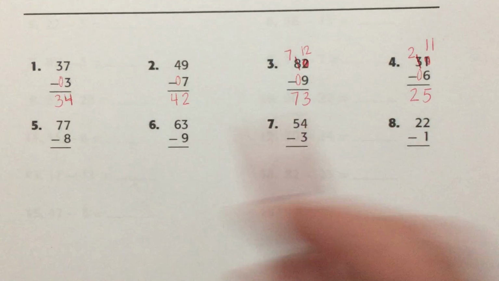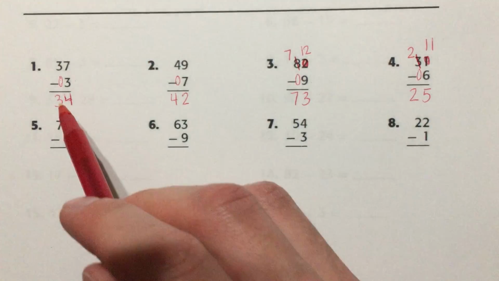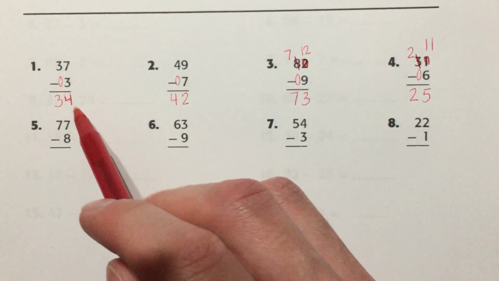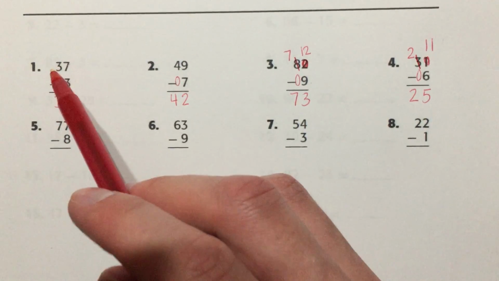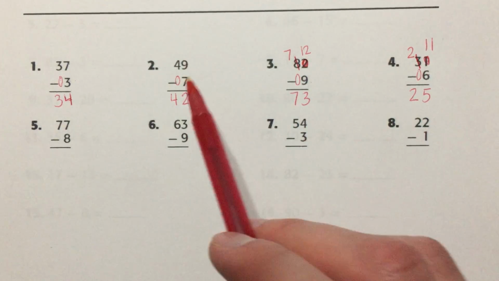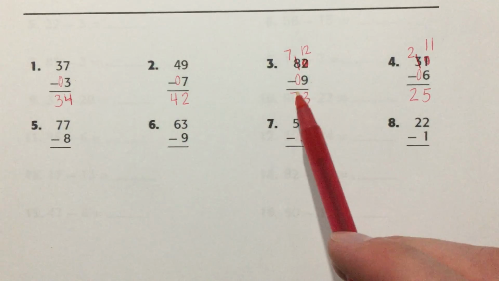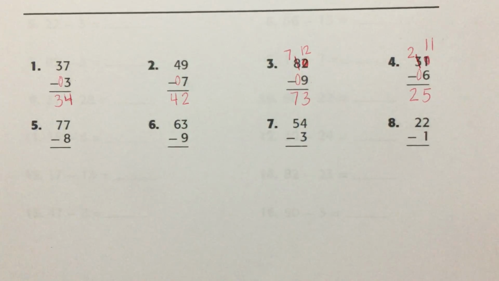Now, any of these, you could easily just add these bottom 2 numbers. Okay, you could say, what is 34 plus 3? If that equals 37, your top number, you're in business. You got that answer correct. Same with here. If we take 42 plus 7, that should equal 49. 73 plus 9 equals 82. 25 plus 6 equals 31.